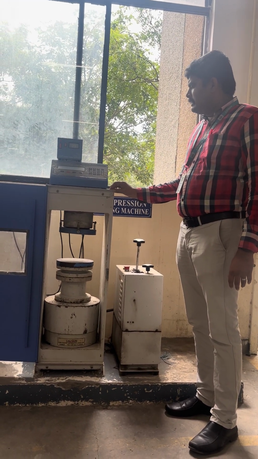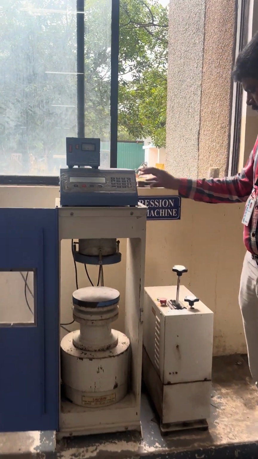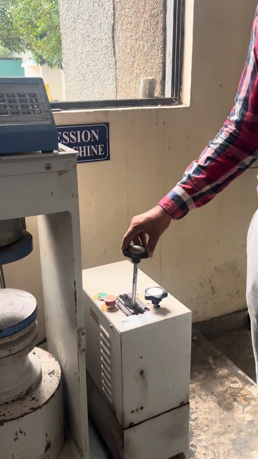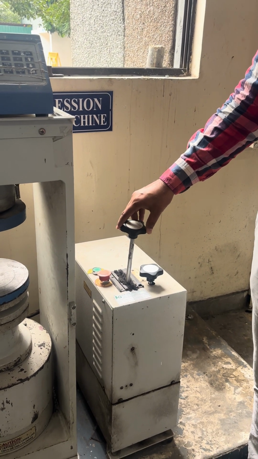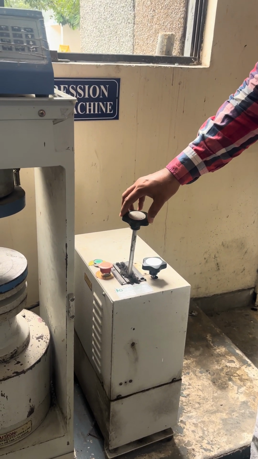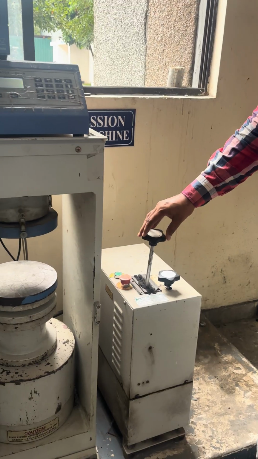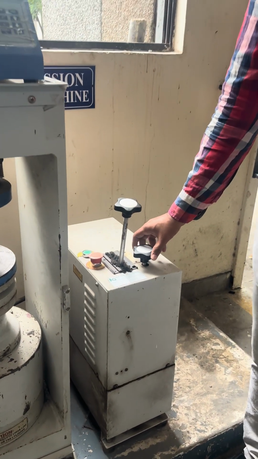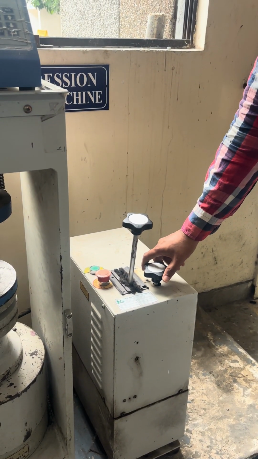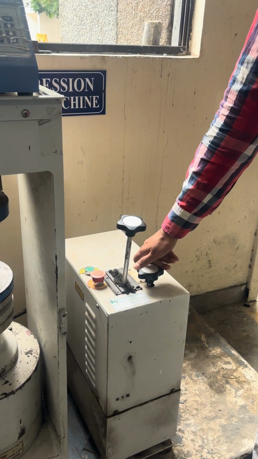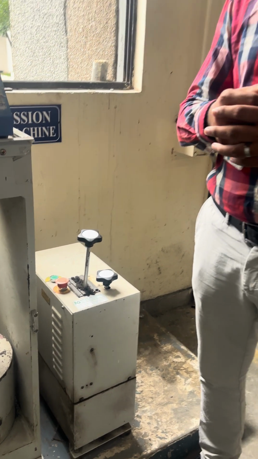In that machine there is one LVDT. Also we have one adjustment, the pace. We can adjust the pace as per the code. We can fix the pace rate of this machine. Also we have one more adjustment, the load release screw and the load adjustment screw. The size of the specimen is 150 into 150.